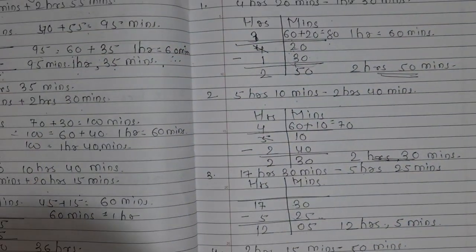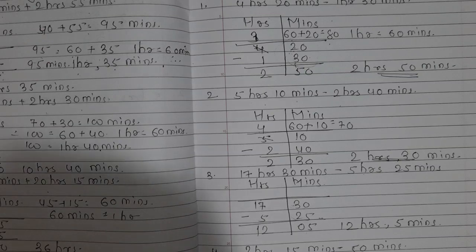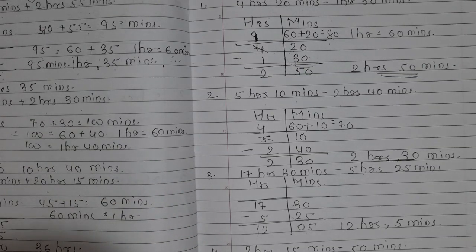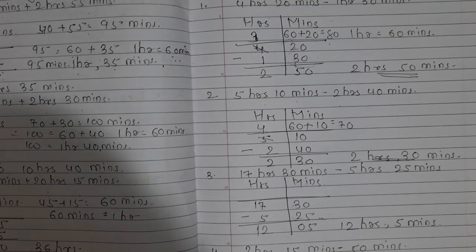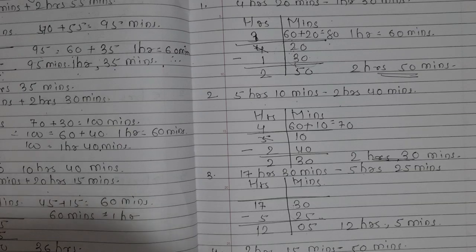So in this way you have to do addition and subtraction of time. I hope you have understood. So we have completed addition and subtraction, the basic sums. In the next lecture, we will continue with the revision of word problem sums based on time. So we'll meet in the next lecture.